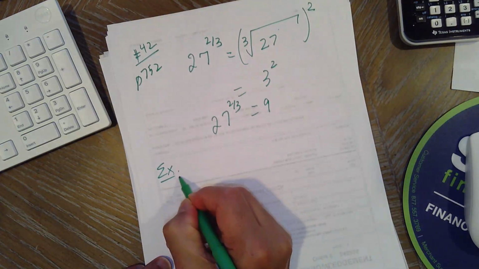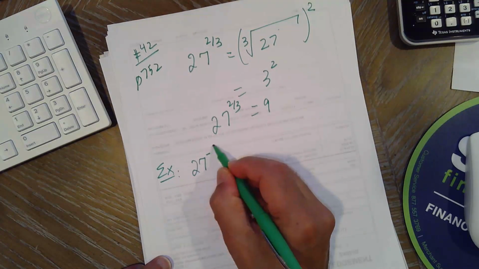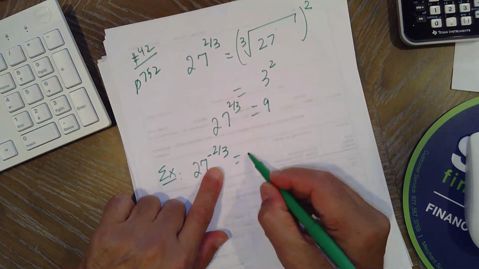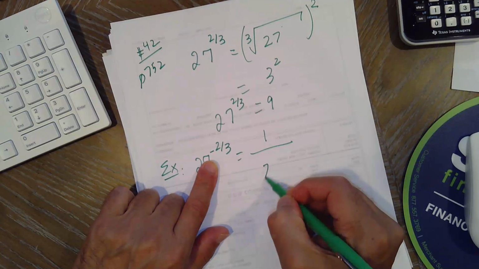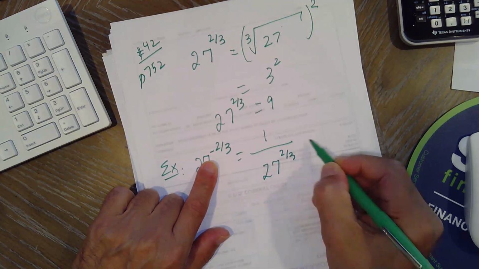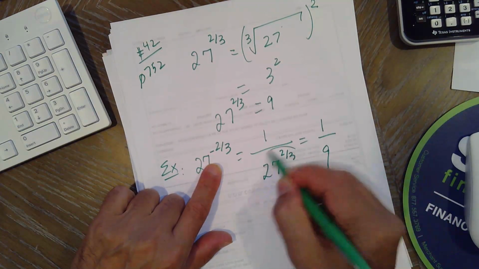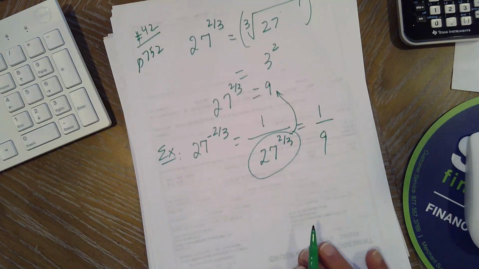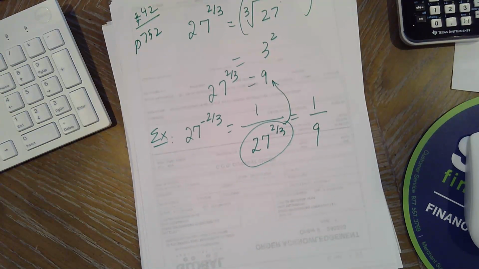Now if next to this I have 27 to the negative 2/3, what do I get? Well, remember a negative exponent puts that under 1, which would give me 1/9, because I already got this to be 9. Okay, that's what the negative exponent is going to do. It's going to put the answer under 1.